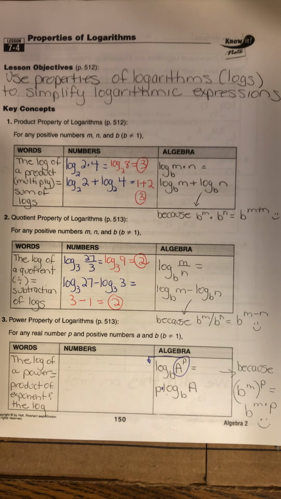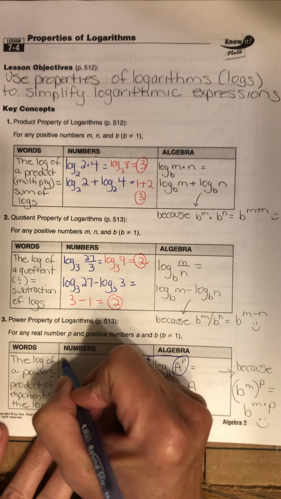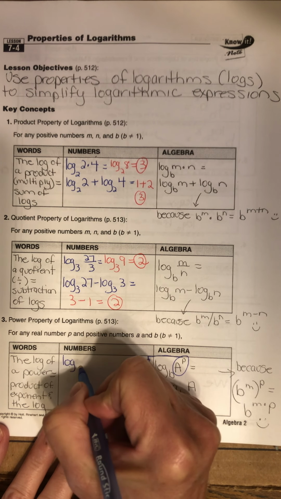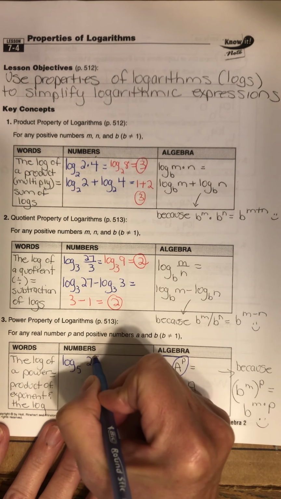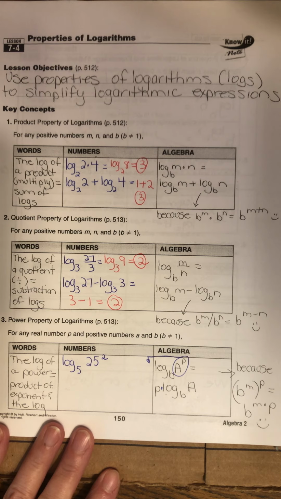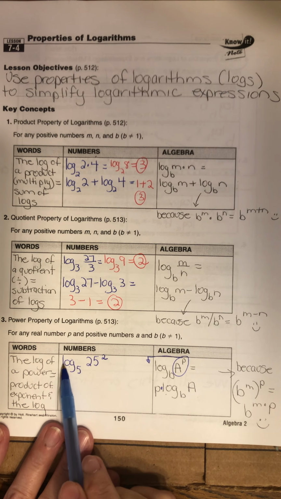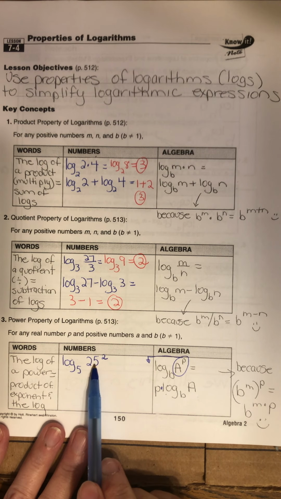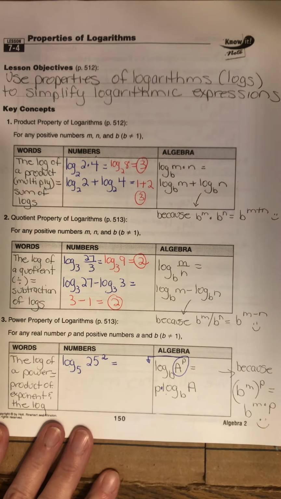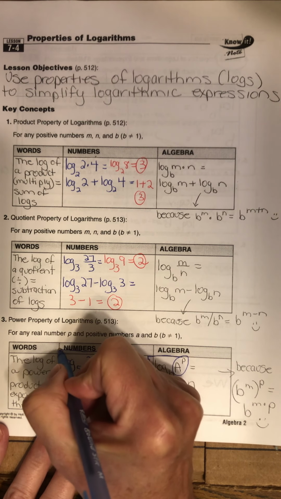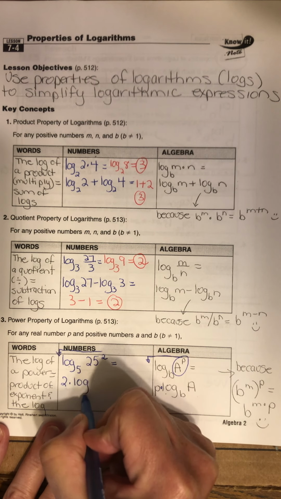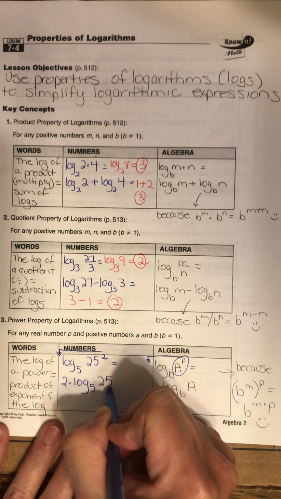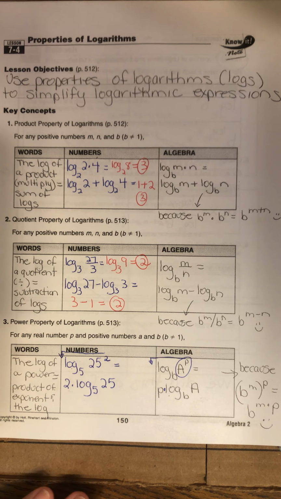Let's try some numbers. Let's say that you have, let's do log base 5 of 25 squared. Notice that I have a base of 5, I'm asking for an exponent, and the solution is 25 squared. Using the power property, that is equal to bringing the exponent of 2 out front and multiplying it by the rest of the log. Let's see if these two expressions are equivalent.